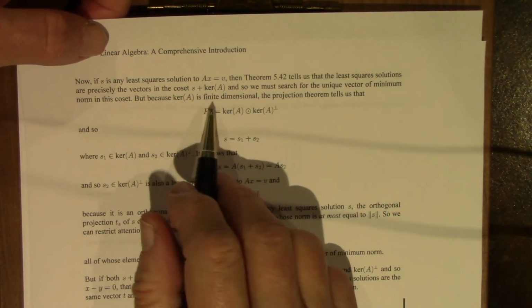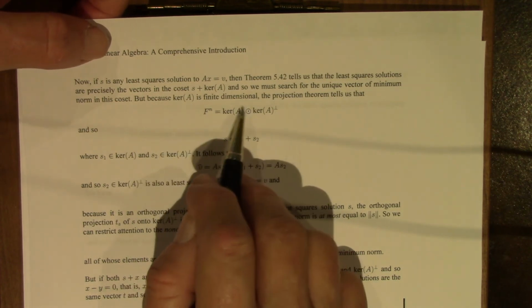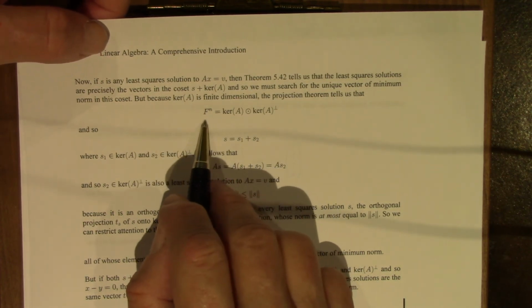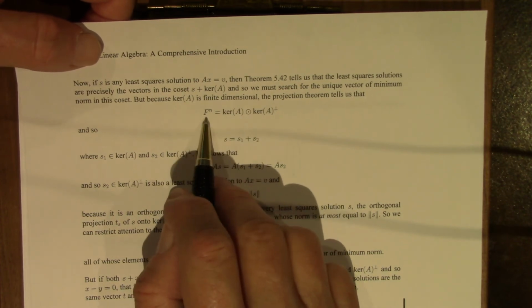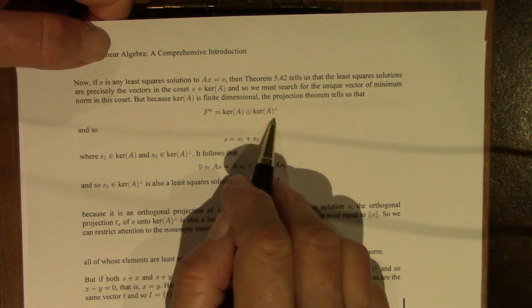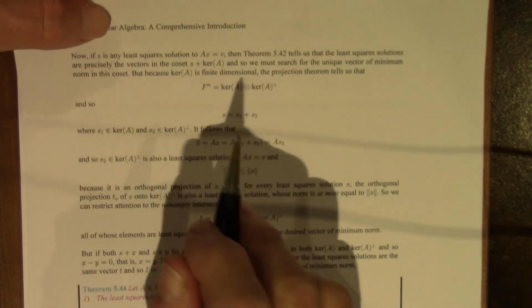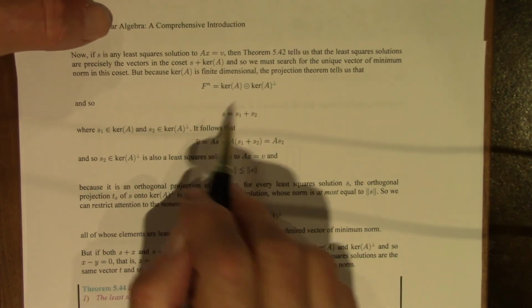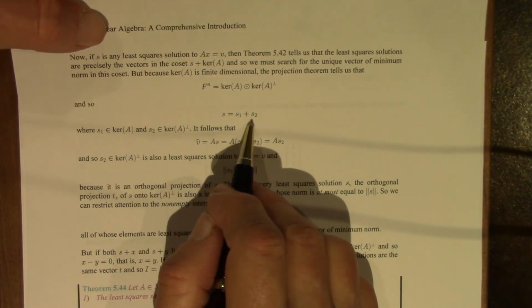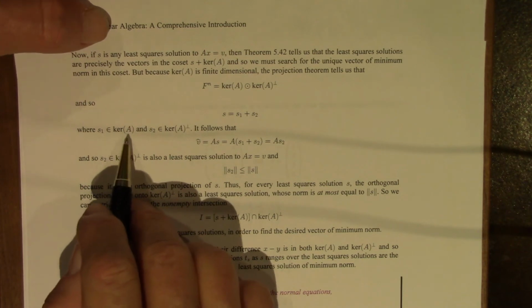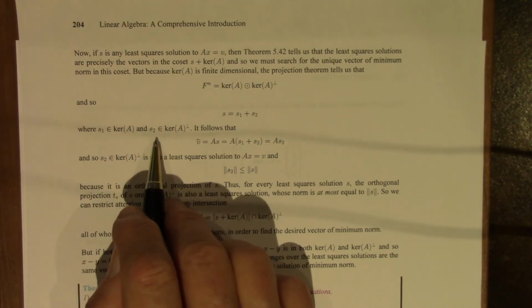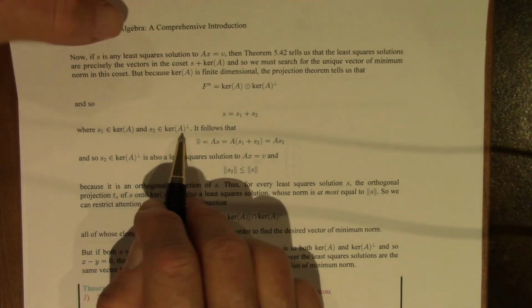But because the kernel of A is finite dimensional, the projection theorem allows us to decompose Fn, which is the domain of the map A, this way. And so a least squares solution can be decomposed into a sum S1 plus S2, where S1 is in the kernel of A and S2 is in kernel of A perp.